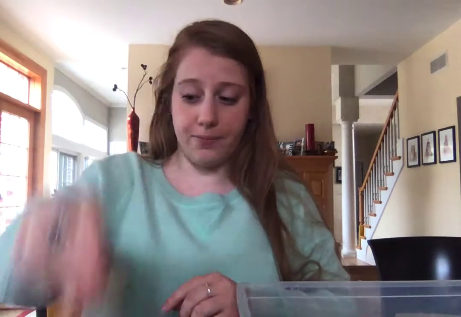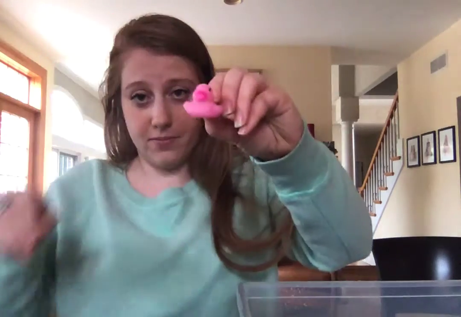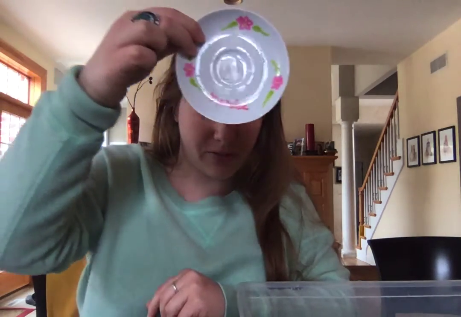All right, well today I have a bucket of water and I have a few objects that I found around my house. I have a tennis ball, I have a cork, I have a marker, a fork, a rubber duck, a crayon, a paper clip, and I have a plate. I borrowed this plate from my sister, so that's why it says Marty on it. We are going to see if these objects sink or float.